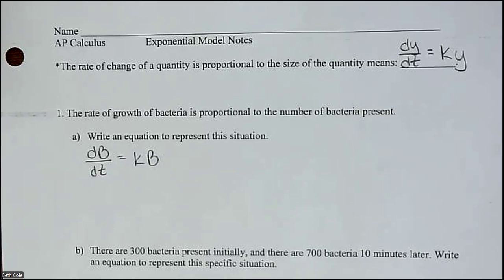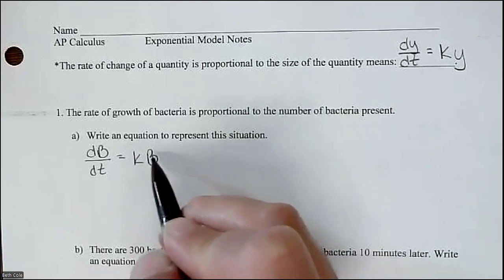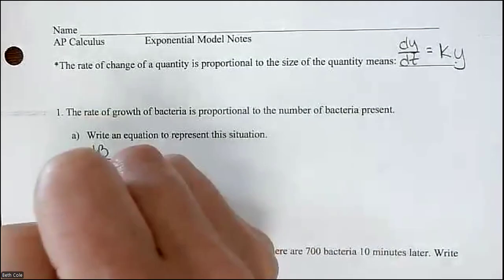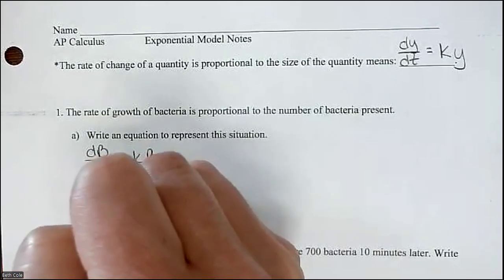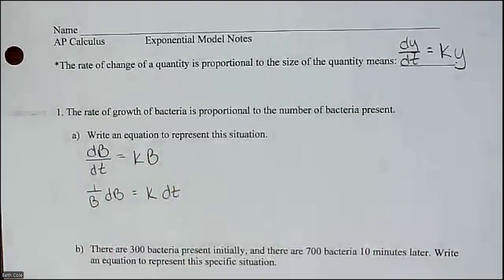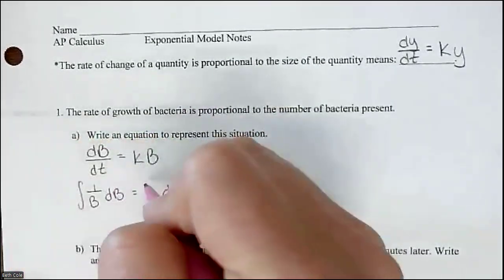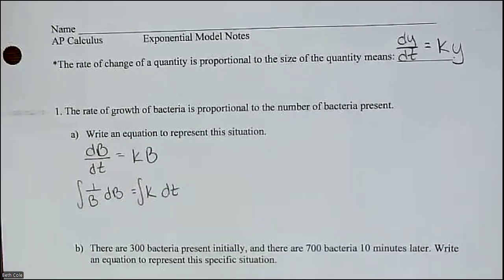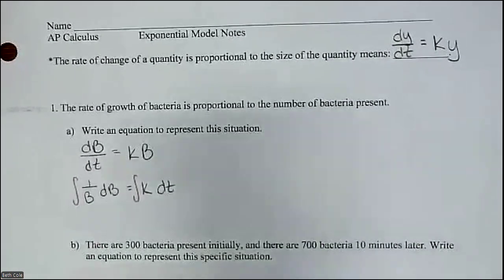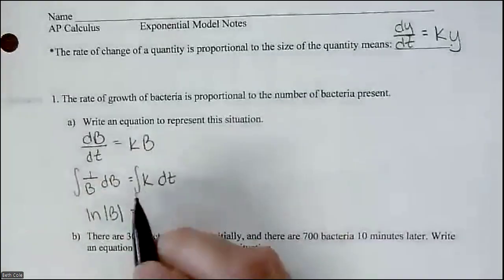All right. B is going to go to the left. T is going to go to the right. Would you add, subtract, multiply, or divide this B to the other side? So it's going to be 1 over B dB equals K dt. And then we're going to do our antiderivative. So what is your antiderivative for 1 over B? Yeah, ln B.